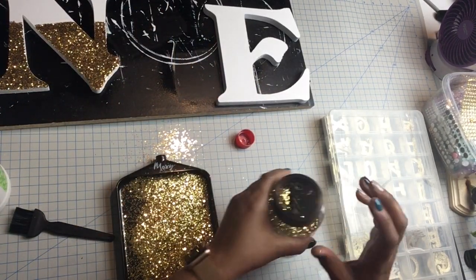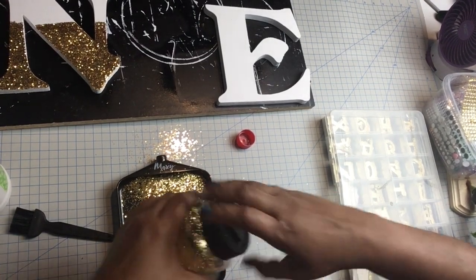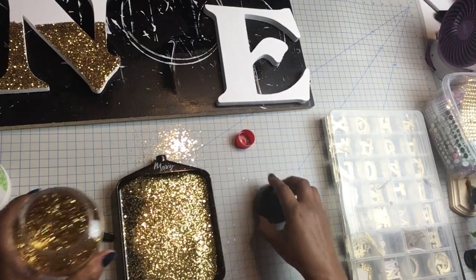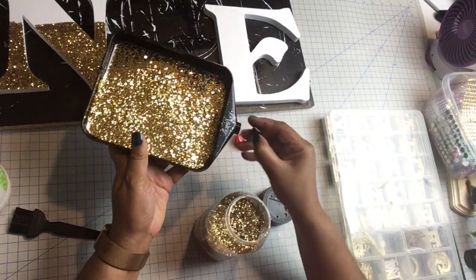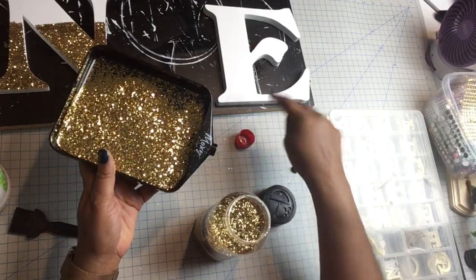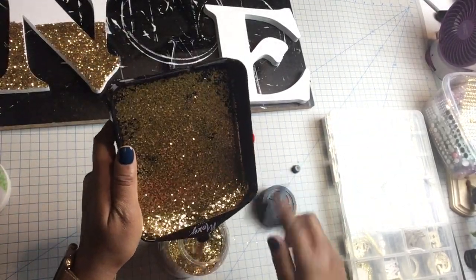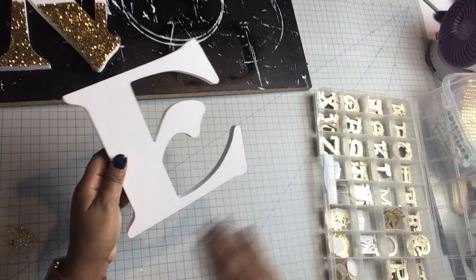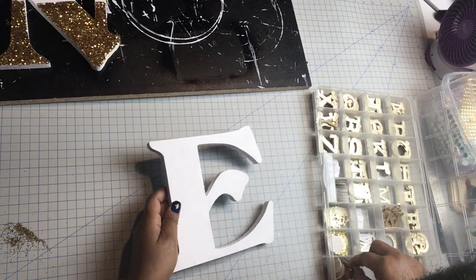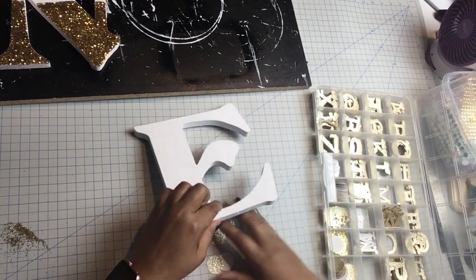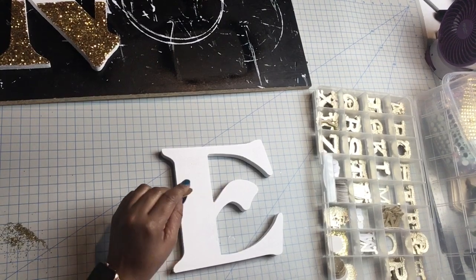I let it dry at least a couple of hours. Just going to clean this up so we can start with the E. Now for the E, what I do is grab all my circles and I'll just start placing them.